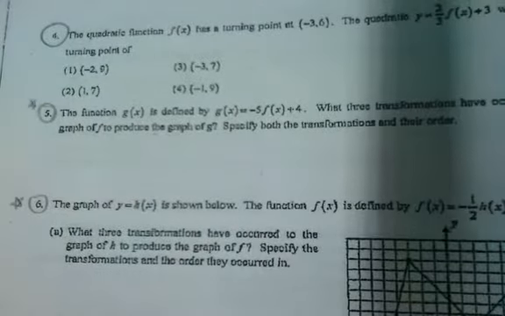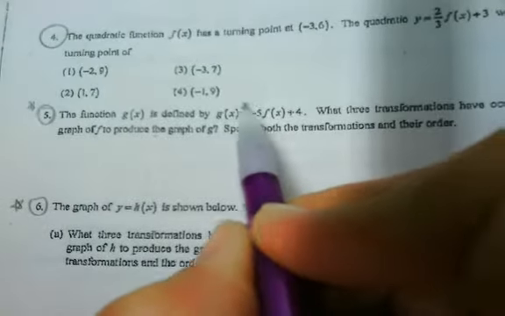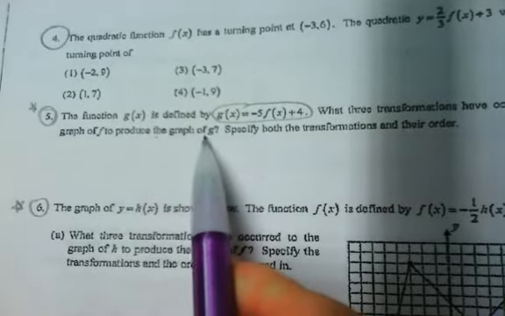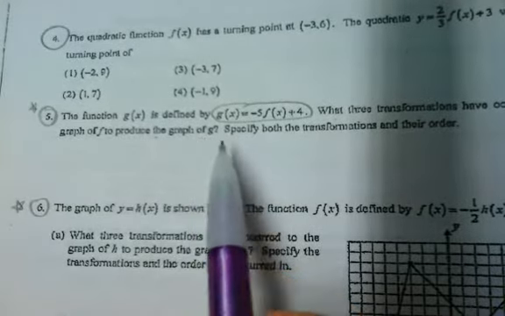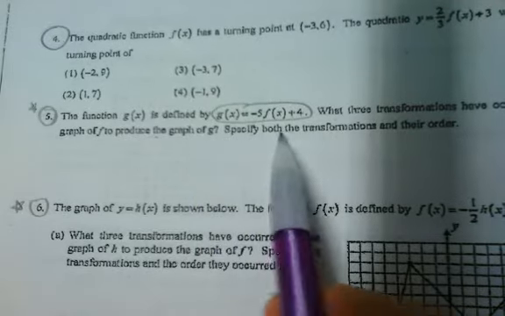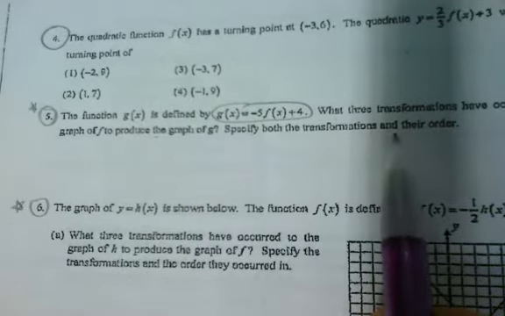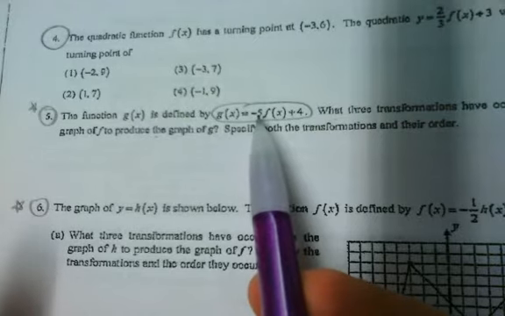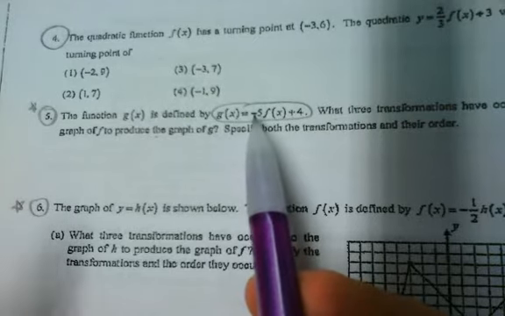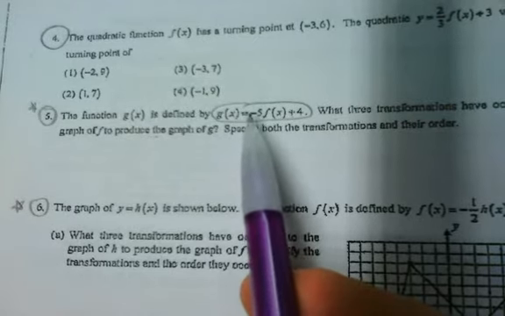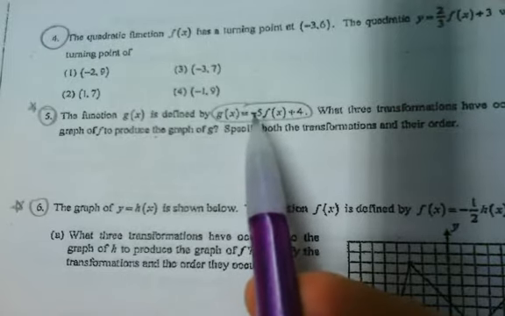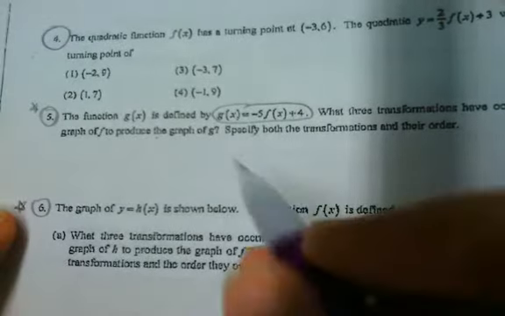So the function g of x is defined there. There's a lot going on there. What 3 transformations have occurred to the graph to produce the graph of g? So we're going to go in the proper order, specify the transformations, and make sure their order is right. The 5 and the negative 5 out in front has to come first. And it doesn't matter. You can address the negative first or the 5 first, or you could do 5 and then the negative. The order of these particular two is not important.